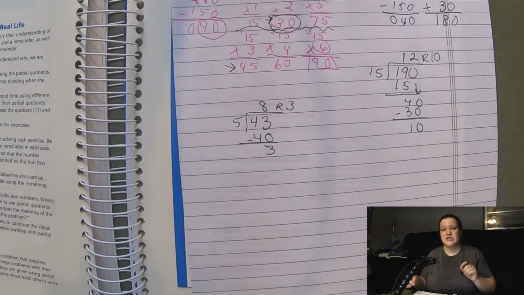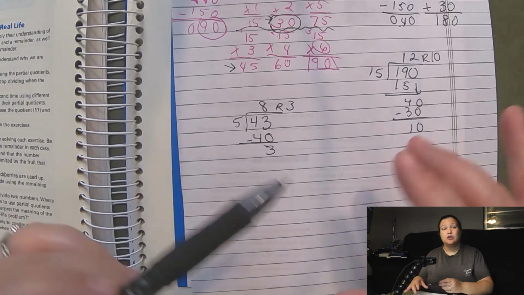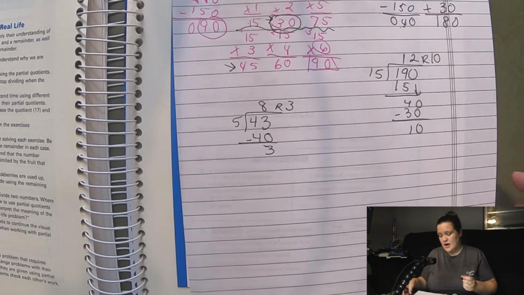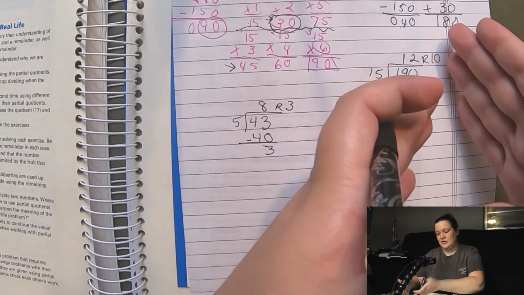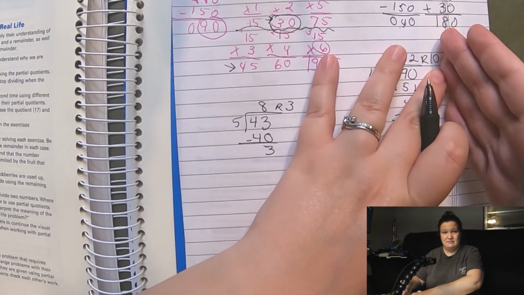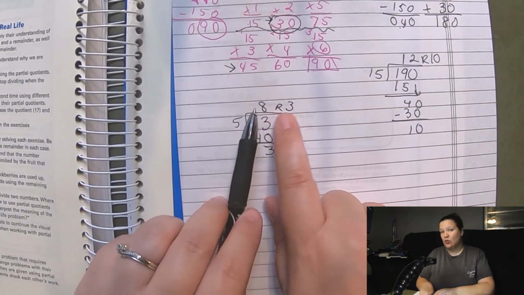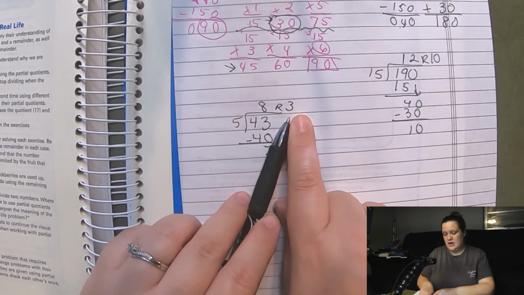So pay attention to what the word problems are asking you to make sure that you include those remainders in your answer. So it's not going to be, I need 17 cartons with a remainder of 10. Well, that doesn't make sense. I need 17 full cartons with 1 carton that has 10 in it. I need 8 full groups and 1 group that has 3 people in it.